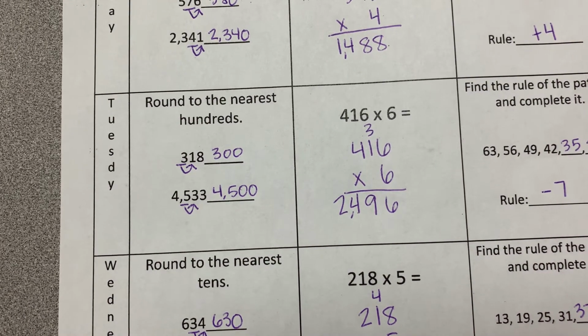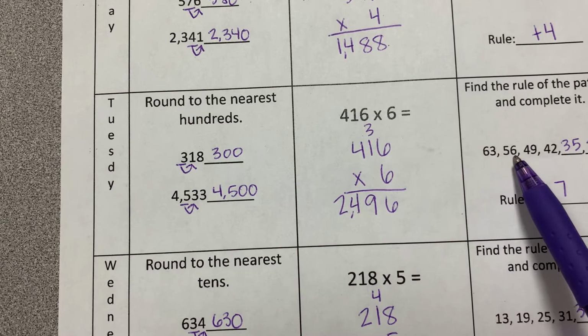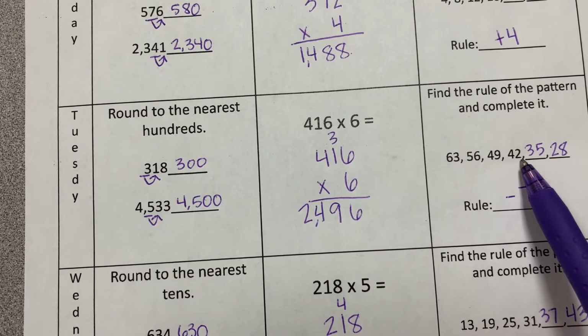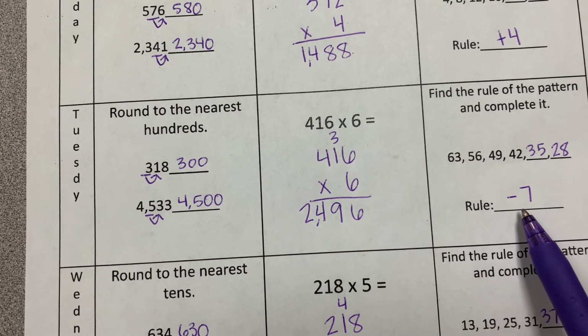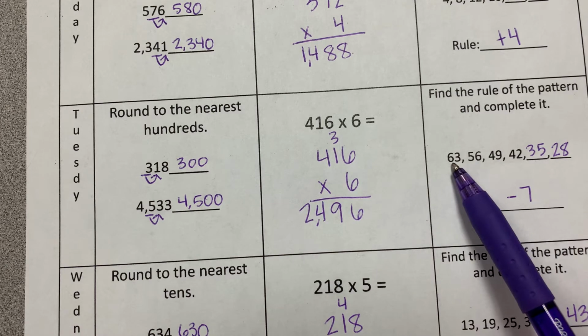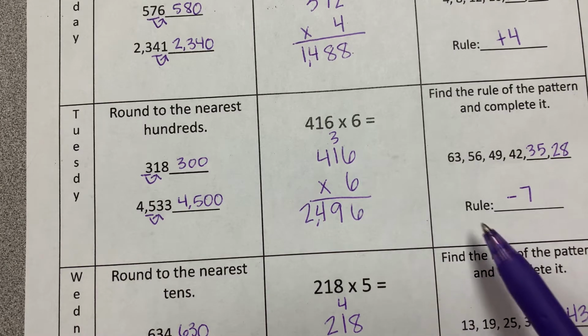Pattern and a rule. 63, 56, 49, 42. It's going down, so we're either going to be subtracting or dividing, okay? So I'm going to try subtraction first because it is the easiest.